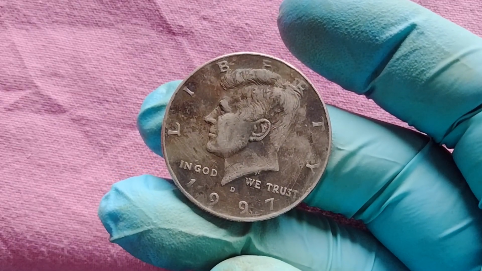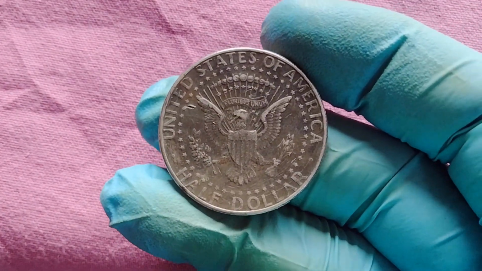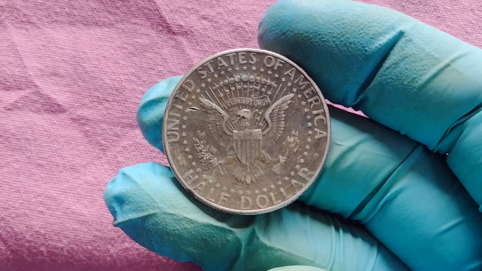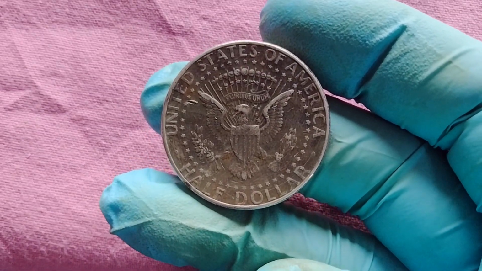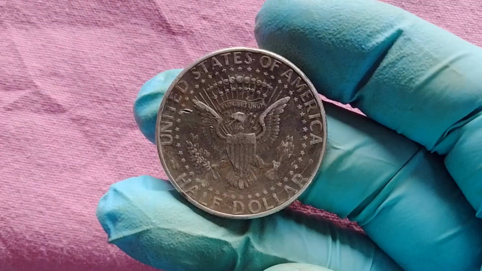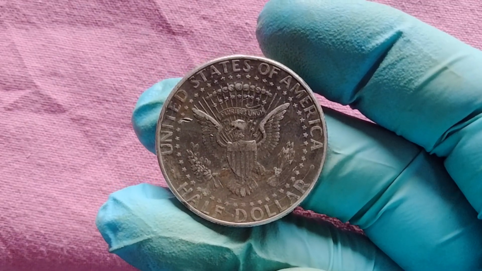The coin also features a reeded edge, which means there are small grooves around its rim. Historically, these grooves were used on precious metal coins to prevent people from shaving off small amounts of silver or gold, but today they remain mainly as a traditional design element in modern coinage.